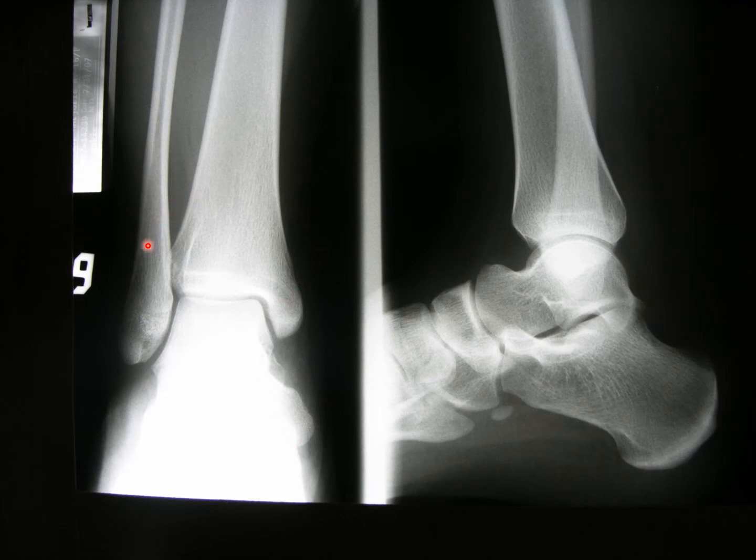Here is the ankle joint, and you see here the ankle joint spaces, and you see here the malleoli, the lateral and the medial malleoli.